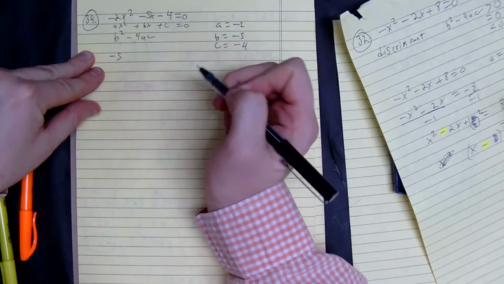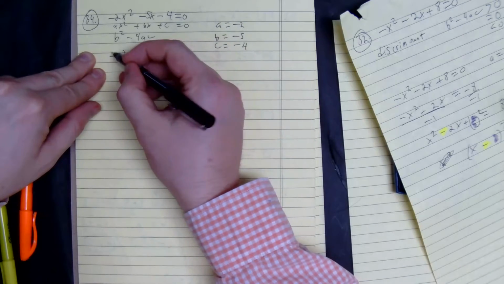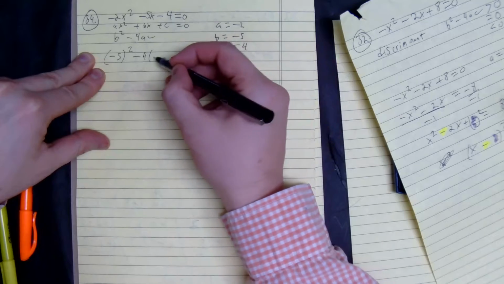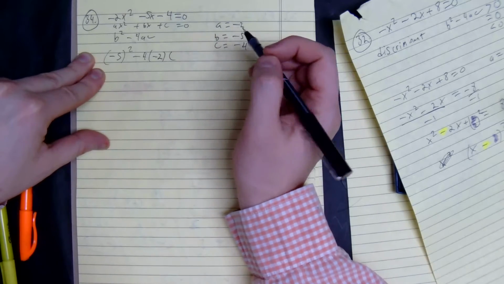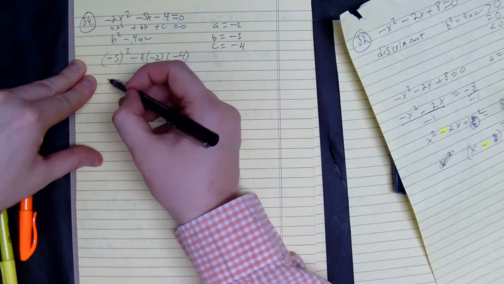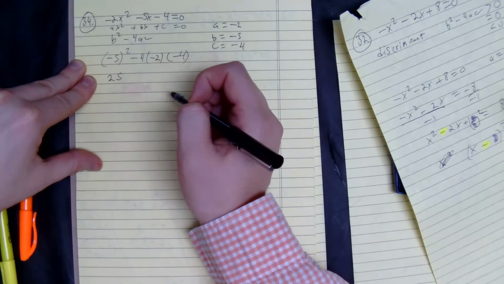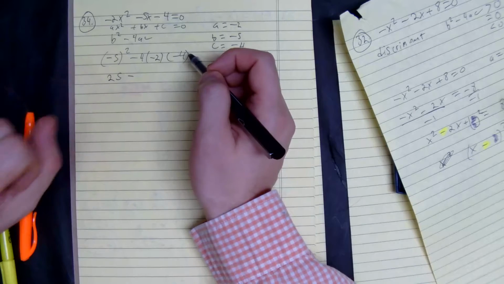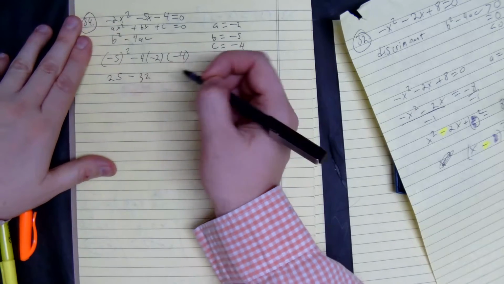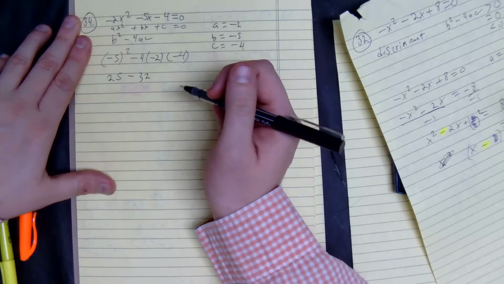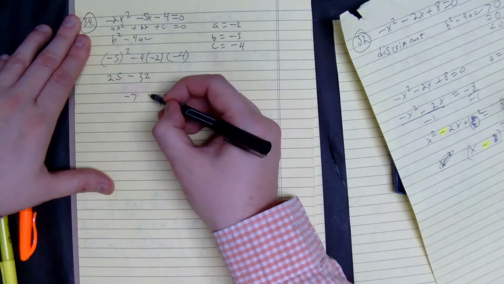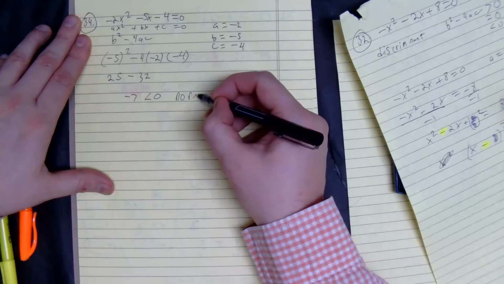So we have negative 5 squared minus 4 times negative 2 times negative 4. We get 25 minus 4 times 2 would be 8. 8 times 4, 8, 16, 24, 32 minus 32. We get 32 right here. So we get a negative 7. Since this is less than 0, we have no real solutions.